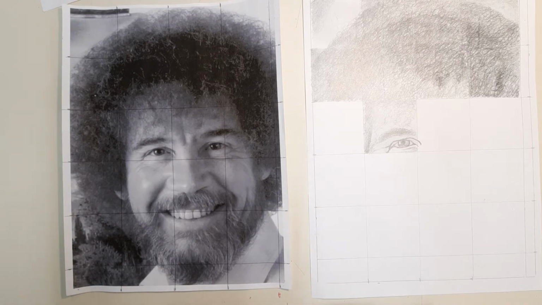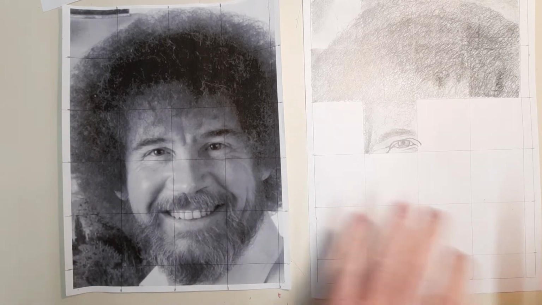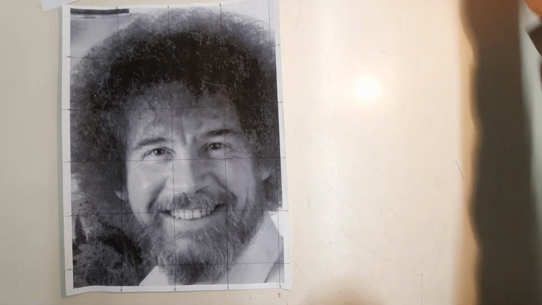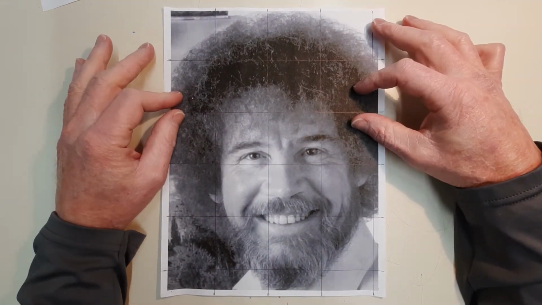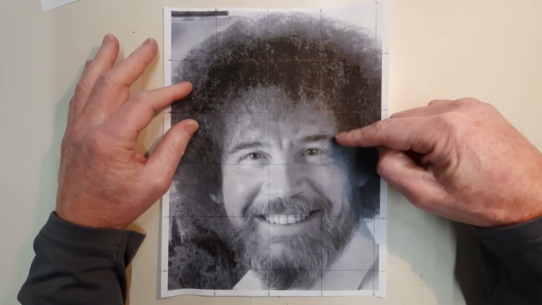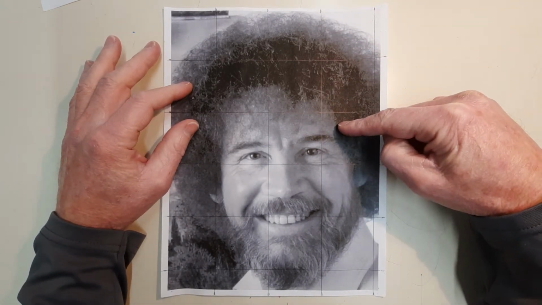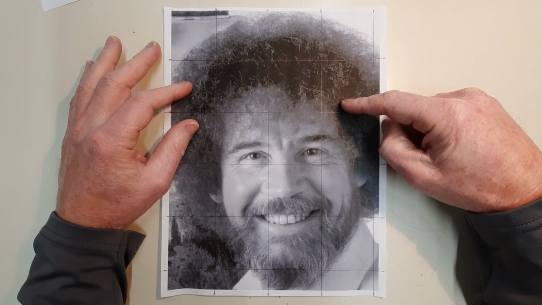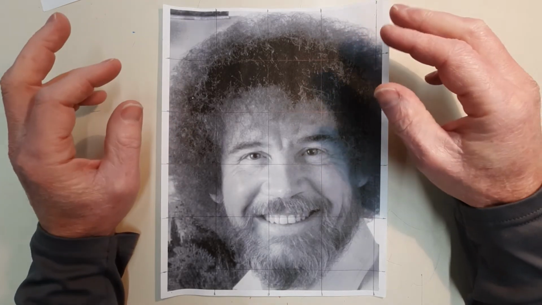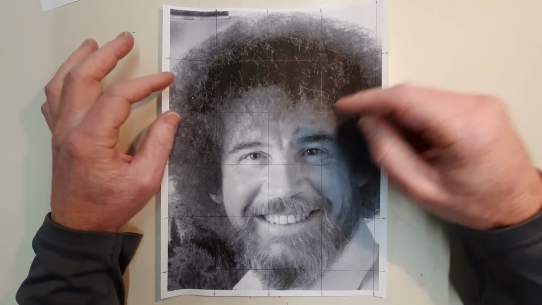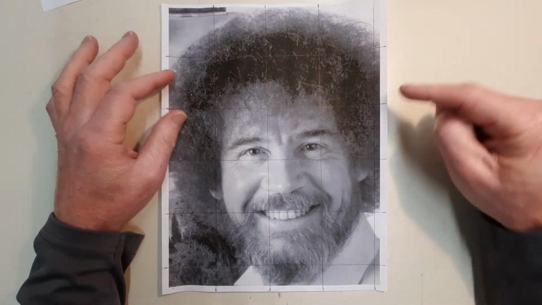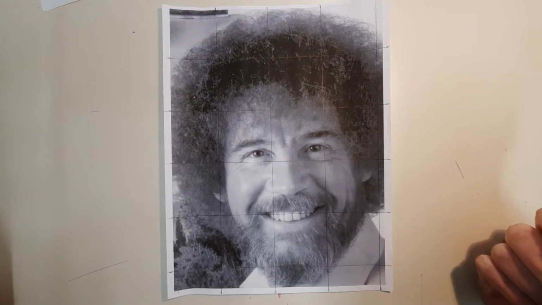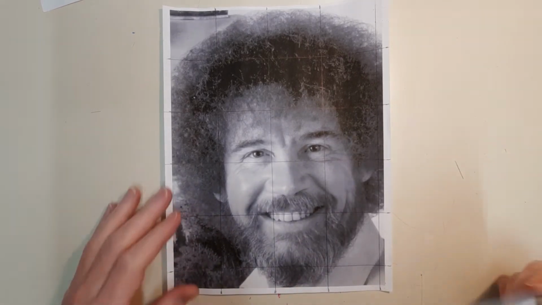So the first step that you need to do is figure out what celebrity you're going to do and print this out full size, 8.5 by 11 copy, and it has to have clear resolution, and it also has to have a good value range. So what I'm saying when I'm talking about good value range, it should have a lot of darks and lights and all the grays in between. So let me show you an example of what I mean.